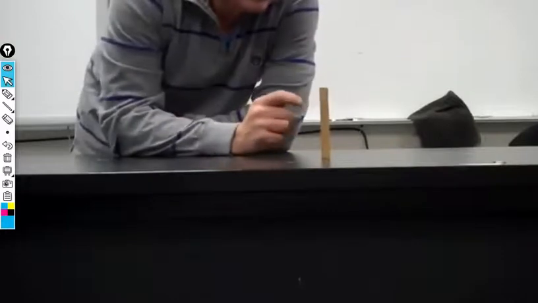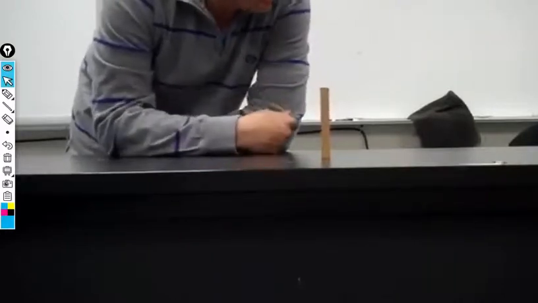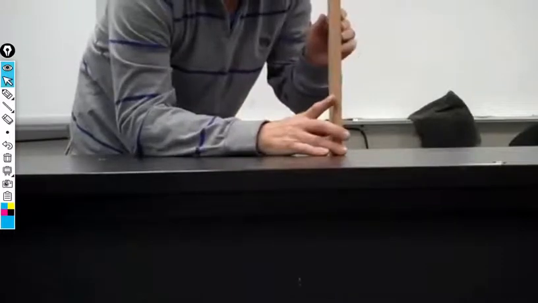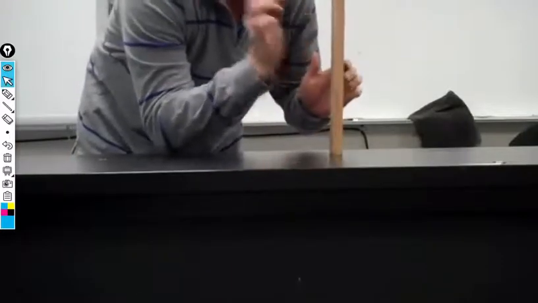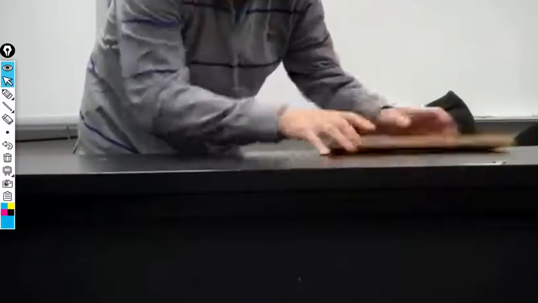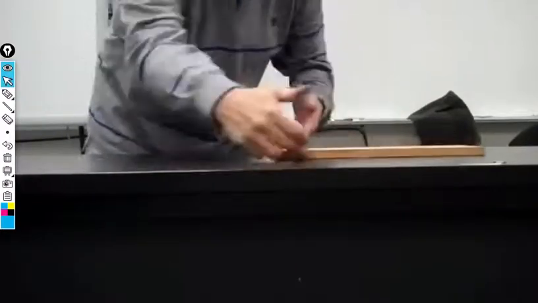Now I can tap it. You'll see it wobbles a little bit, but it doesn't tip over compared to this. Just the slightest touch, and it tips over. Of course, if I put it this way, that's going to be the most stable of all. The center of gravity is very low, and the base is very large, and I can't tip that over.